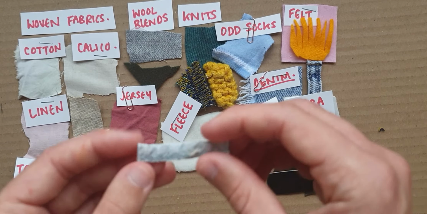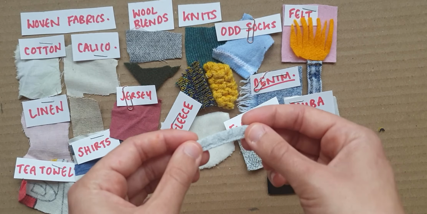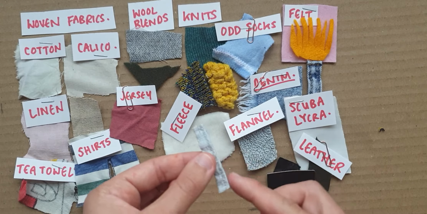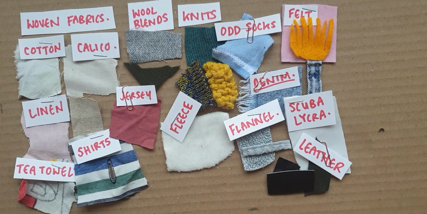This is another part of the flannel, just the edge of the flannel. So taking things apart and separating them into segments can change how they look, but you can still make use of them.